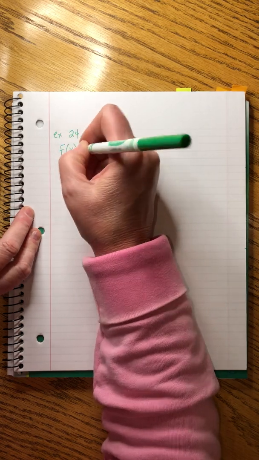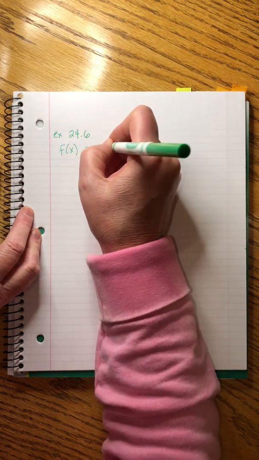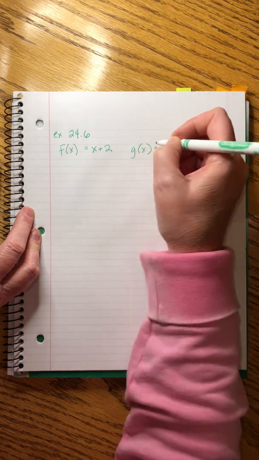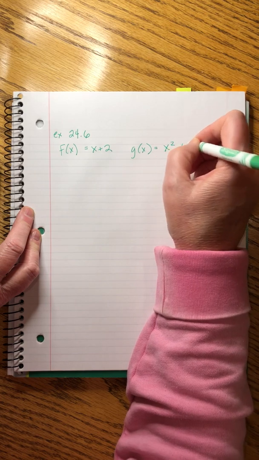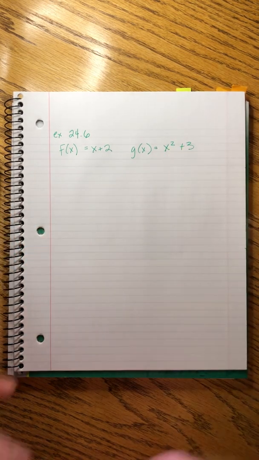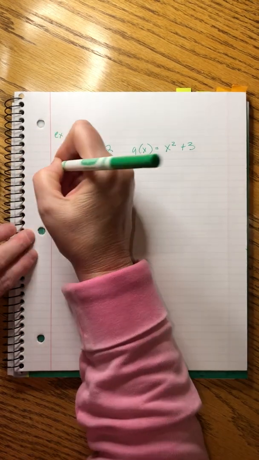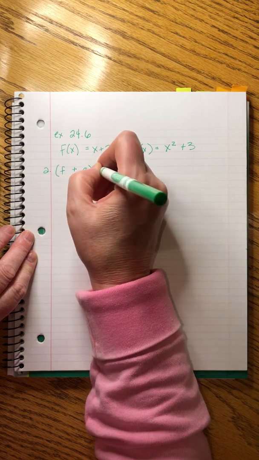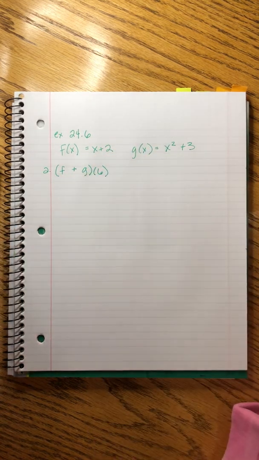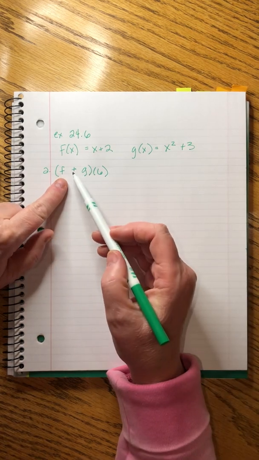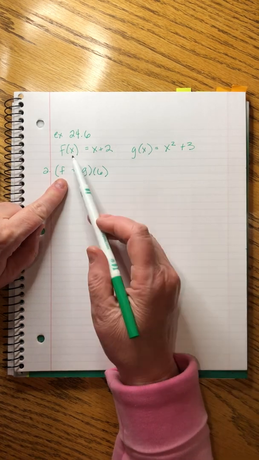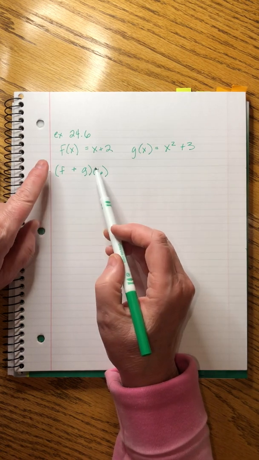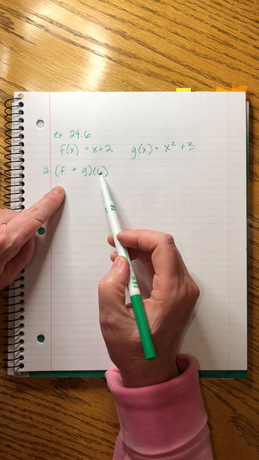Here's the problem. If f of x equals x plus 2 and g of x equals x squared plus 3, find, and then it tells us 4 different things to find. So first we're going to find the f plus g of 6. Now, this is what we mean by combining functions. John's telling us to add these 2 functions together. That's what this means. He's saying find out what happens if you combine those functions and solve them for 6.